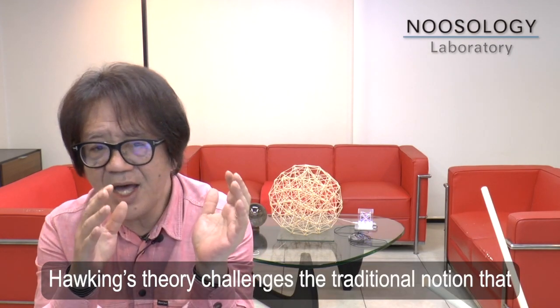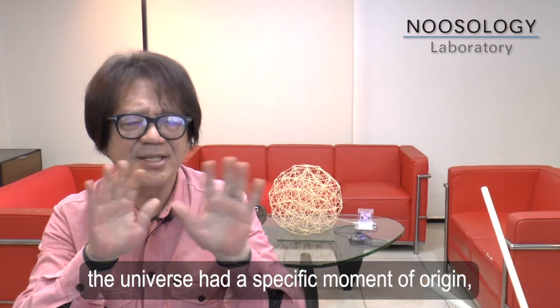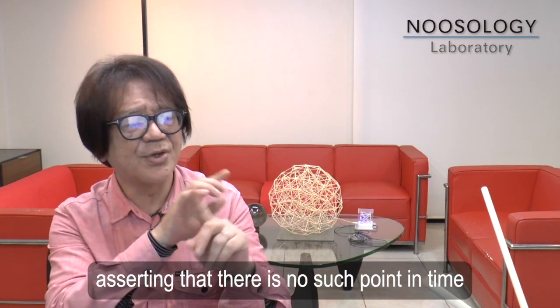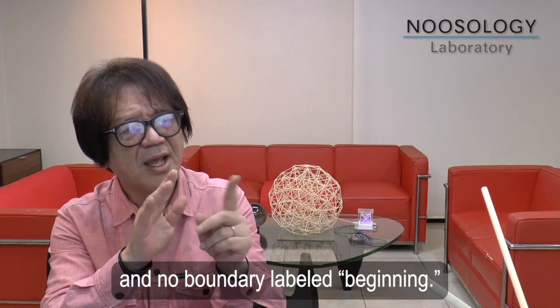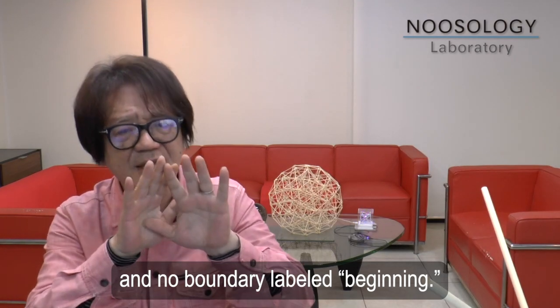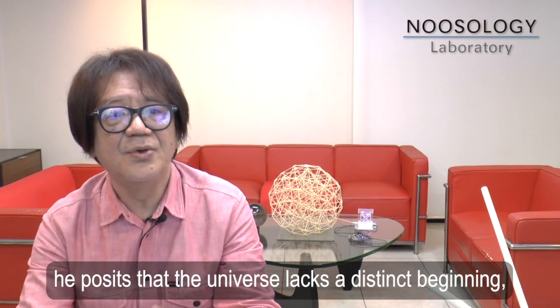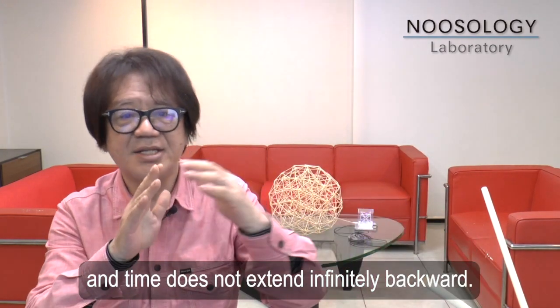Within the no-boundary proposal, Hawking's theory challenges the traditional assumption that the universe had a specific moment of origin, asserting that there is no such point in time and no boundary labeled beginning. Instead, he posed that the universe lacks a distinct beginning, and time does not extend infinitely backward.